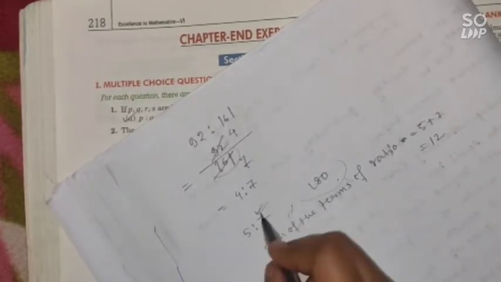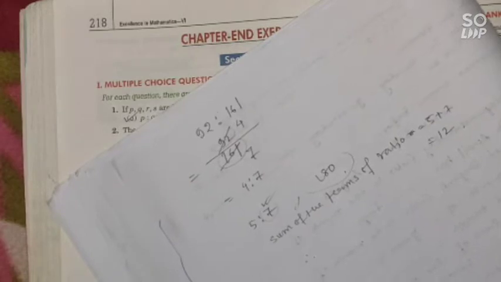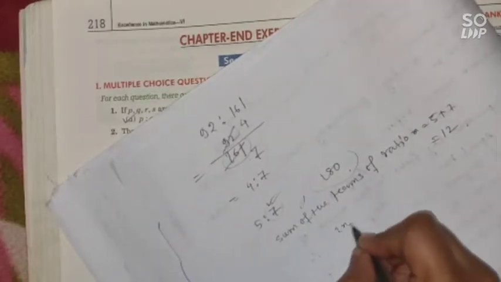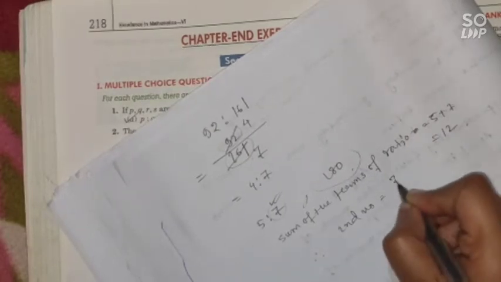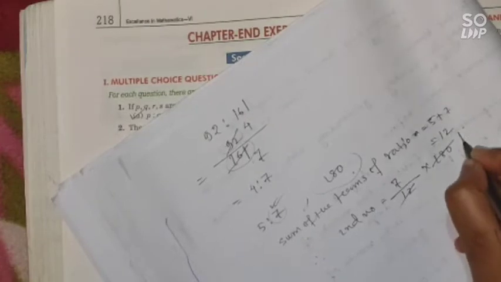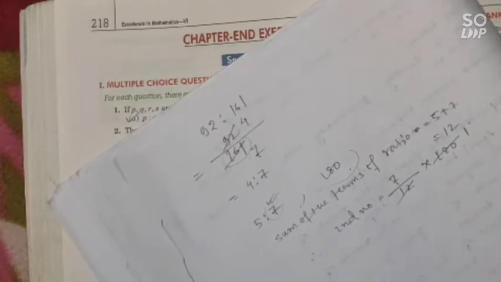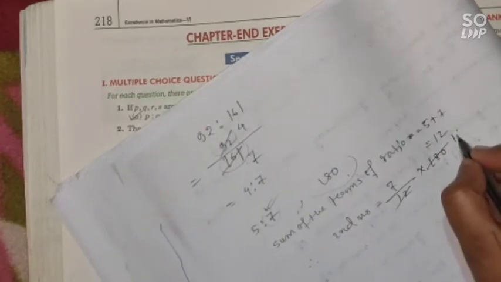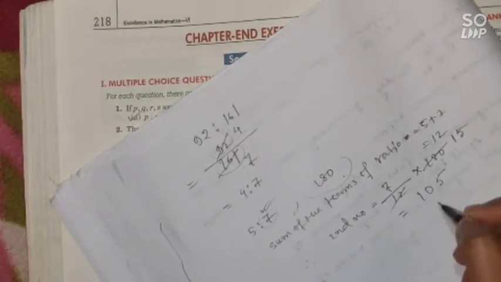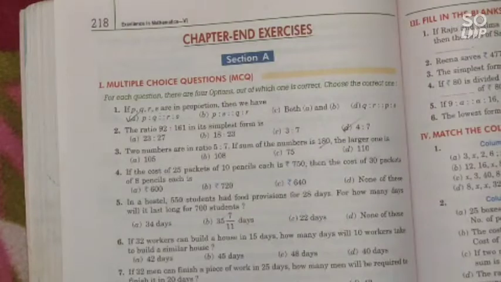You have to find the larger number. In the question, it is given that you have to find the larger number. So the larger number is the second number. So, 7 by 12 into 180. 12 ones are 12, then 13, 14, 15, 16, 17, 18, 12 5s are 60. So this will be 105. This will be 105. Okay.